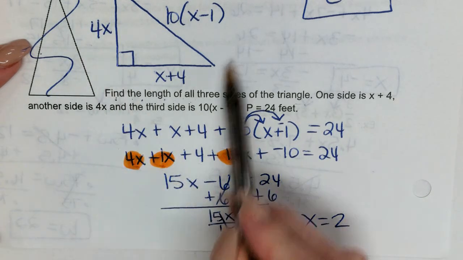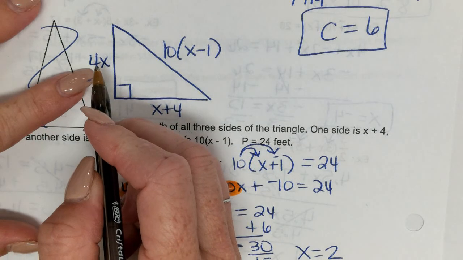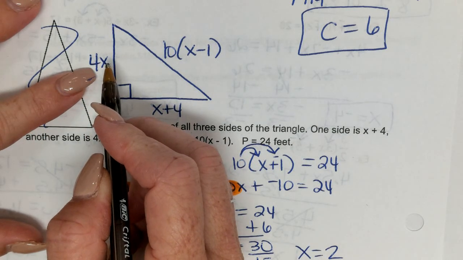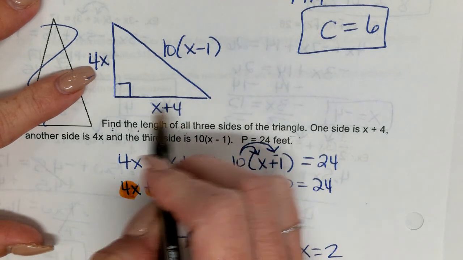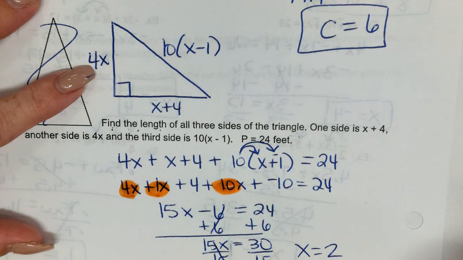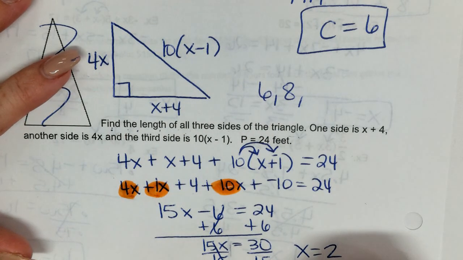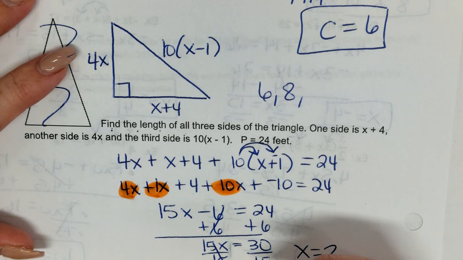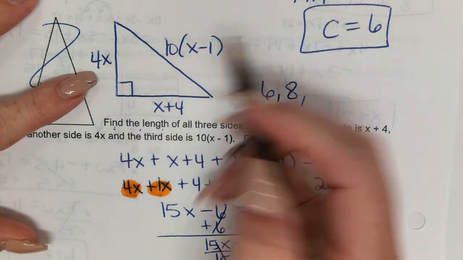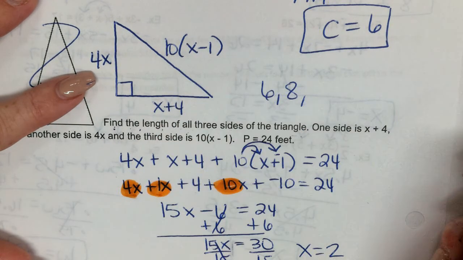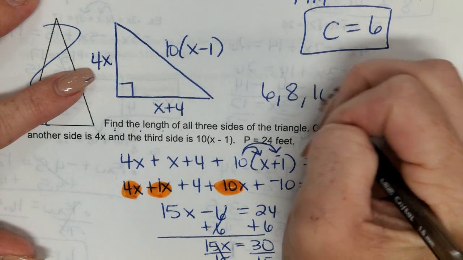Well, now that I know x, can I find the length of the sides? Yeah, how would I find this length? 4 times 2, because x is 2. What's 4 times 2? 8. All right, how would I solve for this one? 2 plus 4. Which is? So I got a side of 6, a side of 8, and if you know right triangles, the last one's going to be 10. Because there's 3, 4, 5 that's a right triangle, there's 6, 8, 10 that's a right triangle. So I have 10 times 2 minus 1. Well, what's 2 minus 1? 1. And what's 1 times 10? So there's my side lengths.